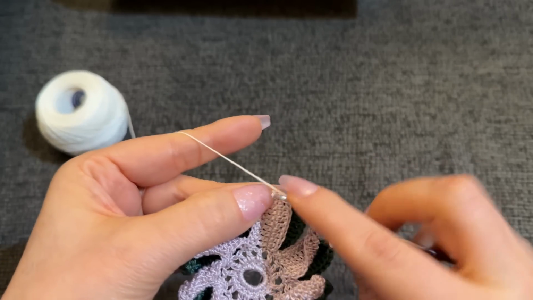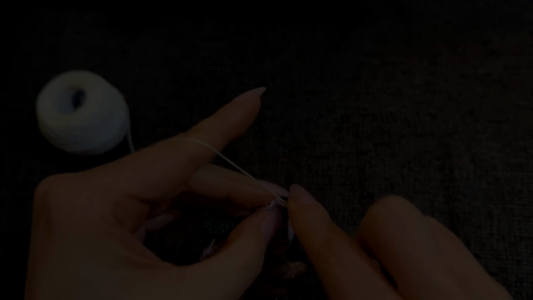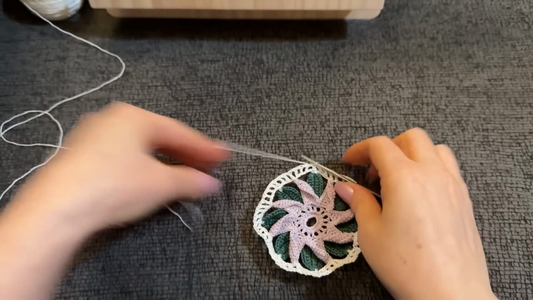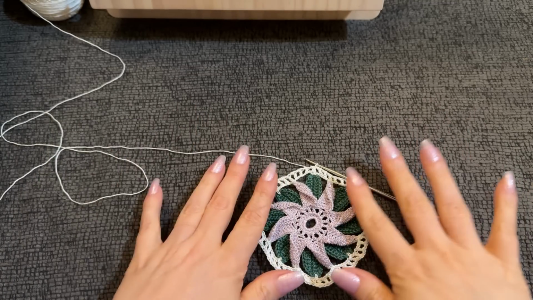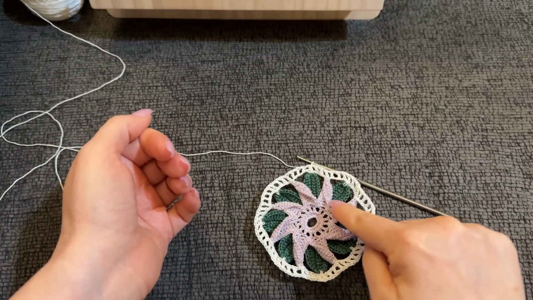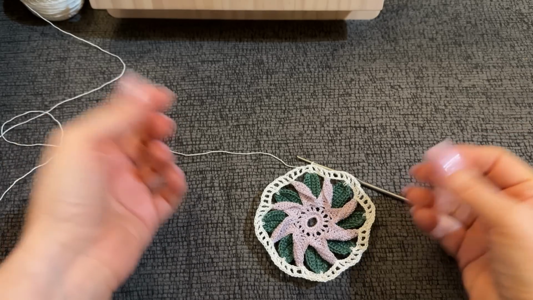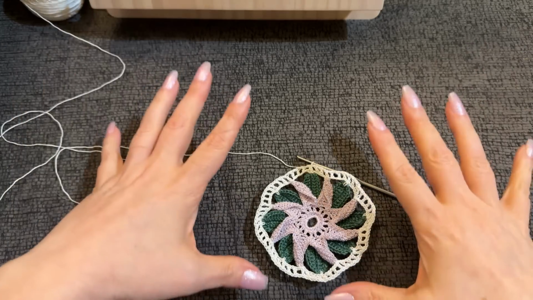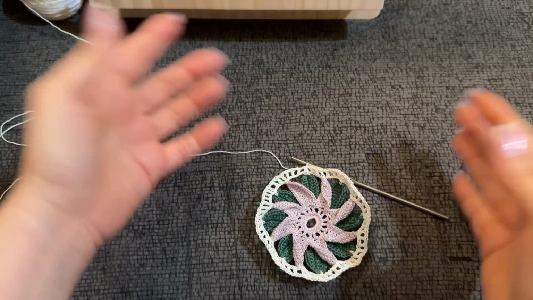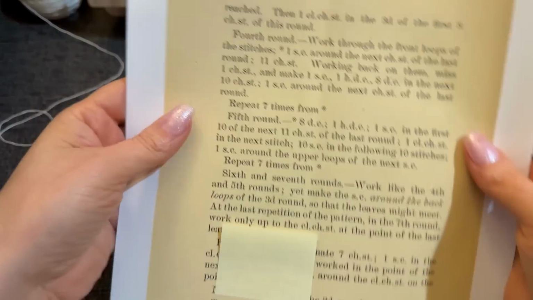All right, so that is the repeat of round 3 all done. I decided not to block yet because I kind of like how these flowers are twisting, and maybe that's the way it's supposed to look. So I'm going to wait until the reveal before I know what I need to do next as far as blocking goes, if at all.